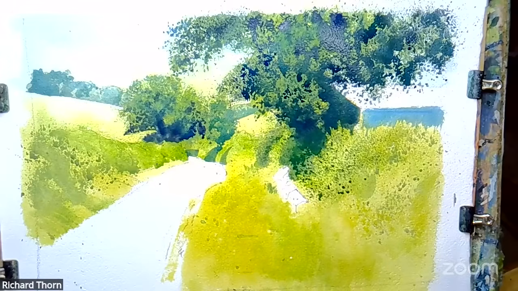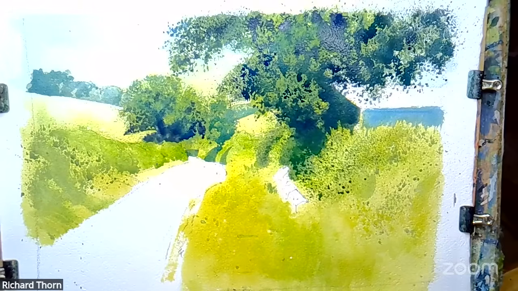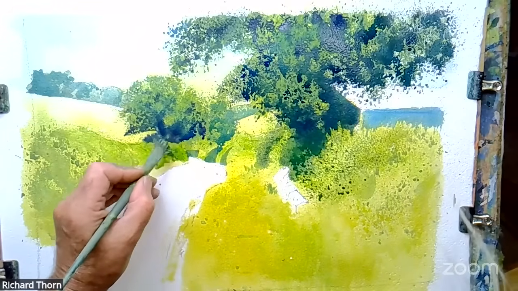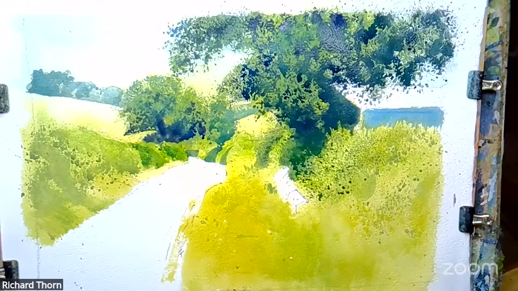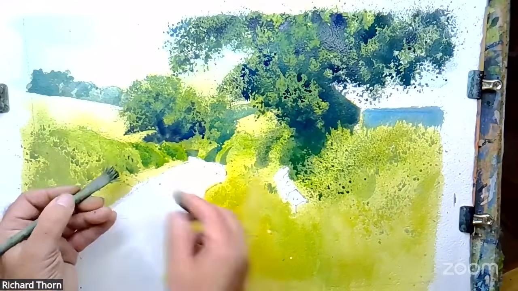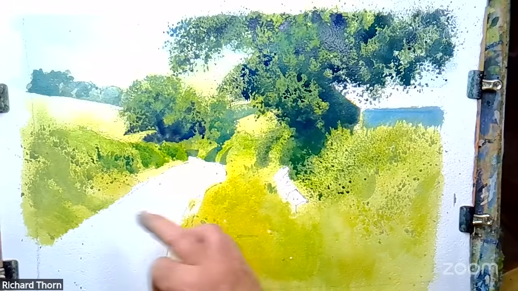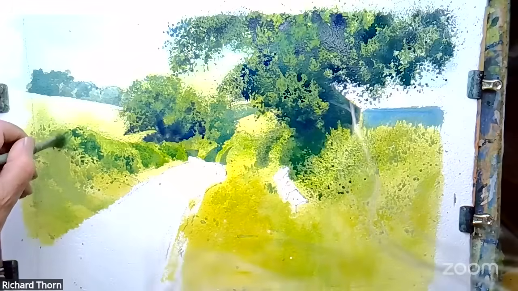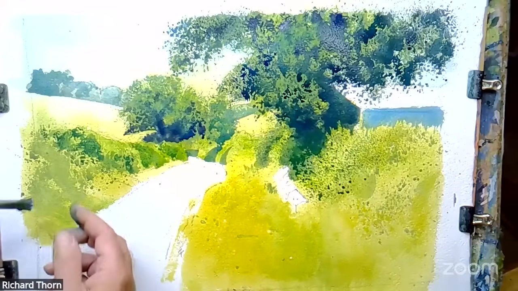Now I want to darken these areas here, so I'm going to use my stipple brush for that. Every time I think it's starting to look static, I'll just put on a few flicks of colour, the tone, and they darken as they come down.